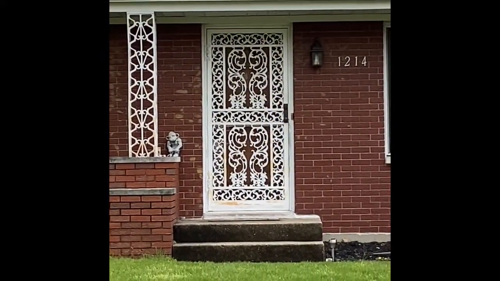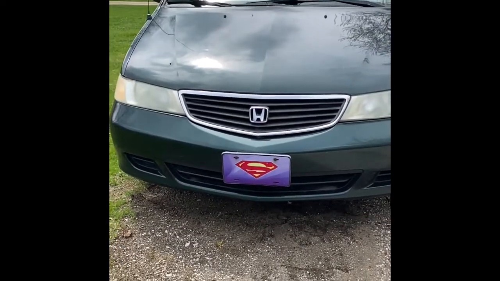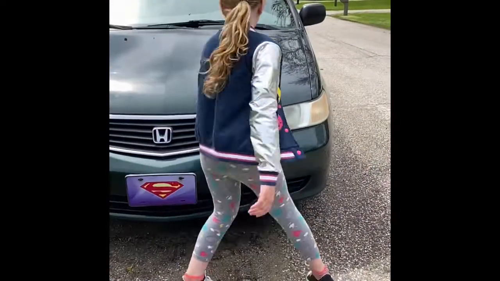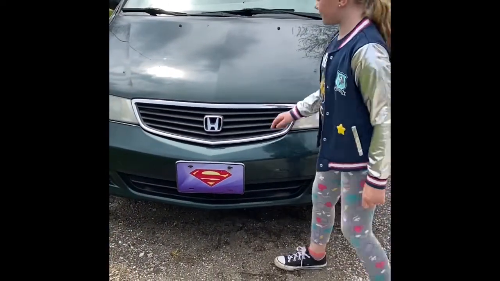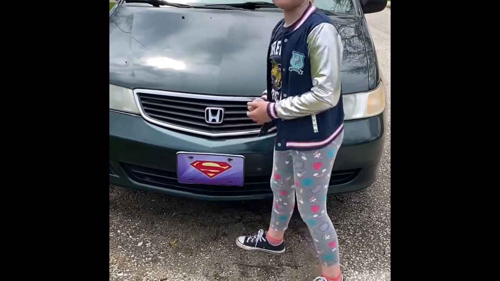Maya, another type of balance. What type of balance is the door? Symmetrical. What type of balance did we find here? Another symmetry, because this side of the car and this side of the car is the same thing. So if we split it down the middle where there's creases, it'll be the same on both sides.